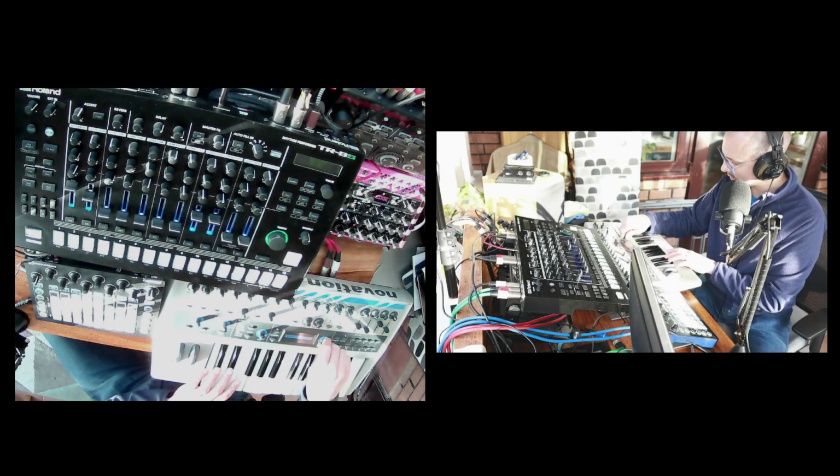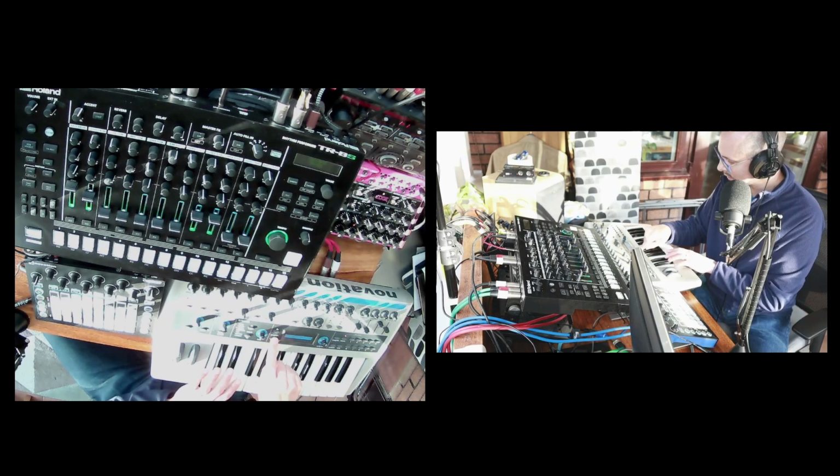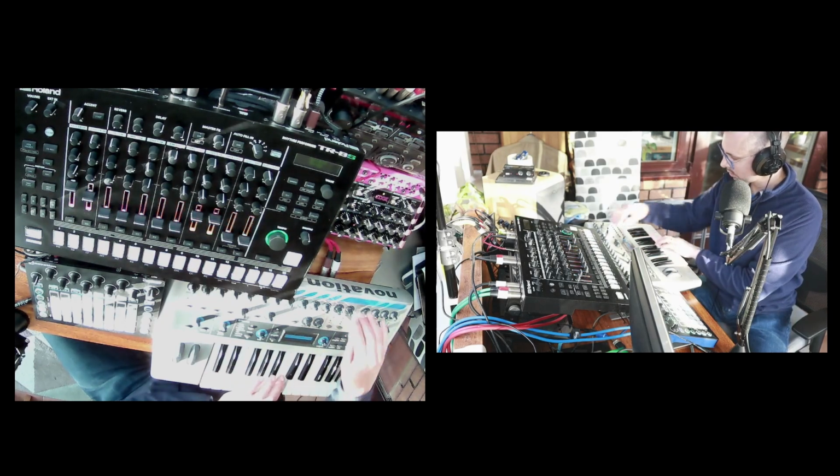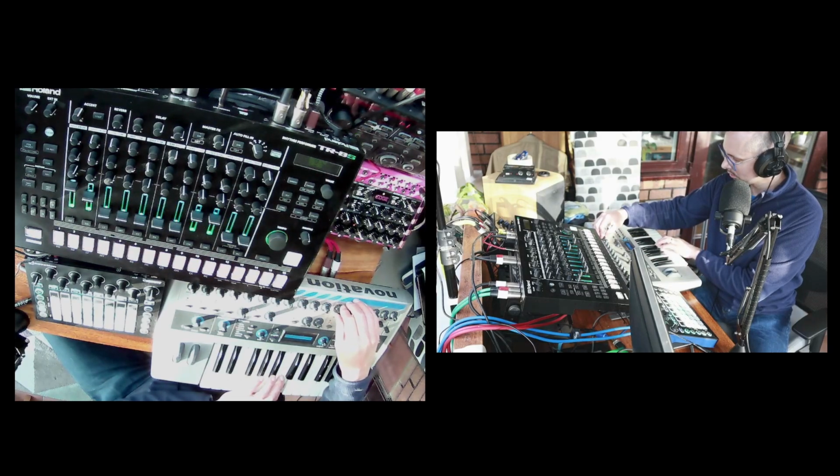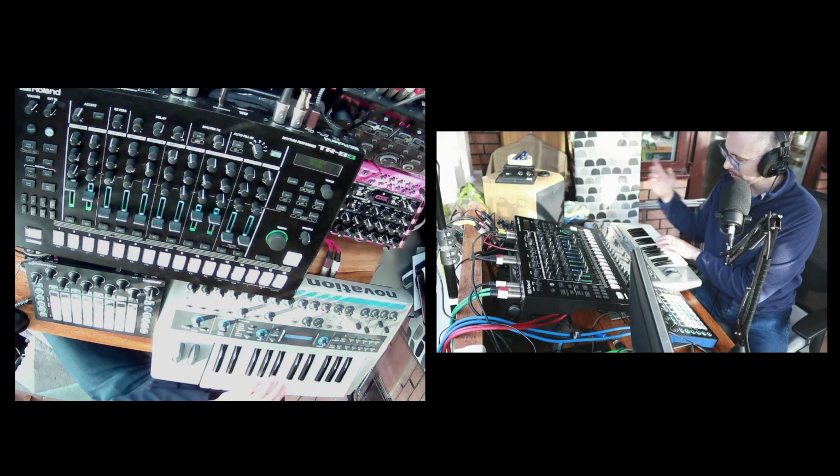Let's turn sync off and do the same for LFO 1. That's off. So the LFOs go pretty fast. You can get them into audio rate.